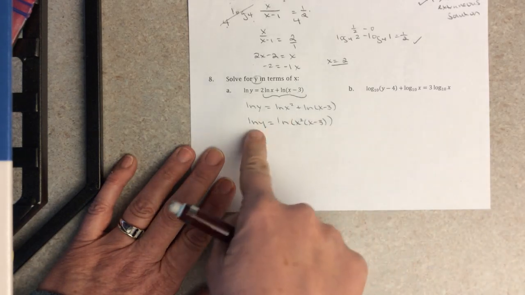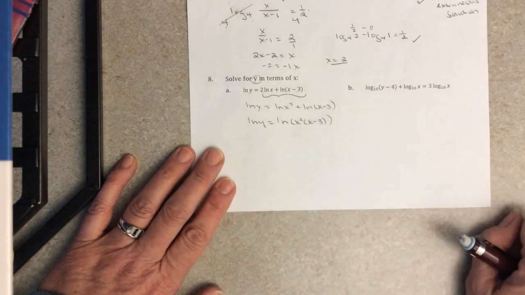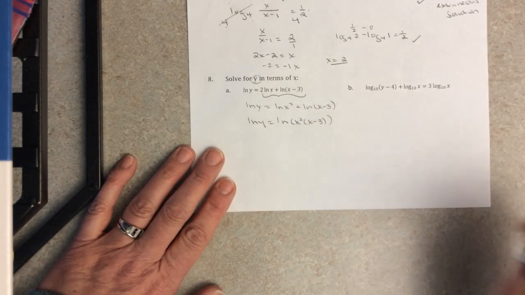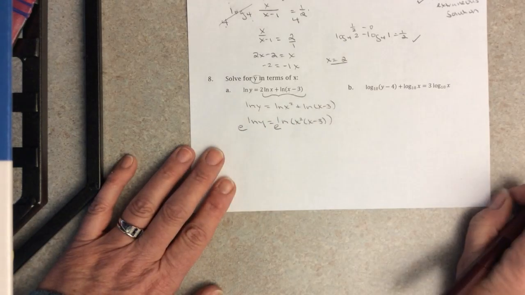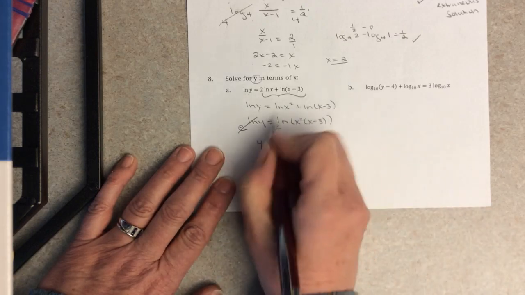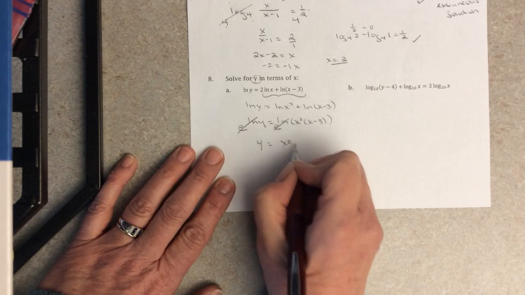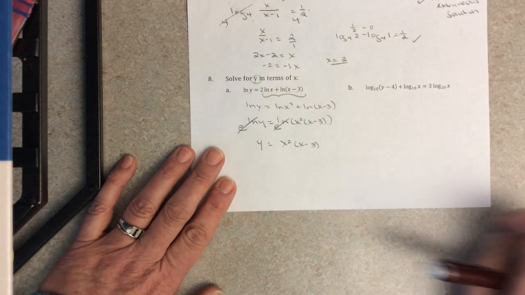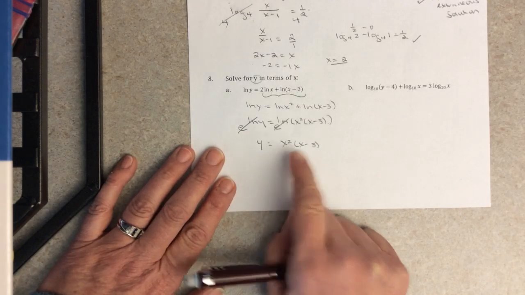And now I have ln of y equals the ln of this relationship in terms of x. And now if I use my base, e to the ln of y will give me y. And e to the ln of all this is going to give me x squared times x minus 3. So I've just solved for y in terms of x.